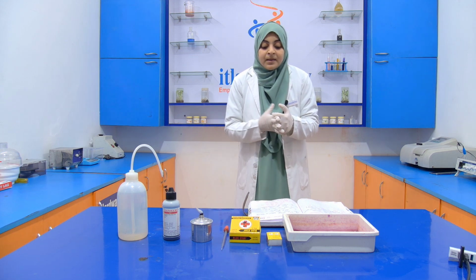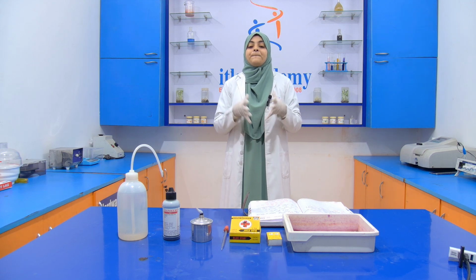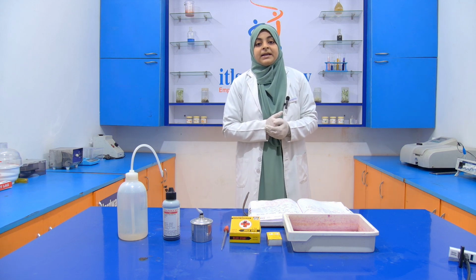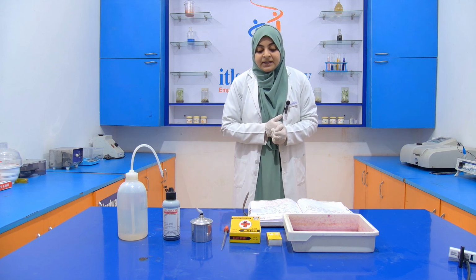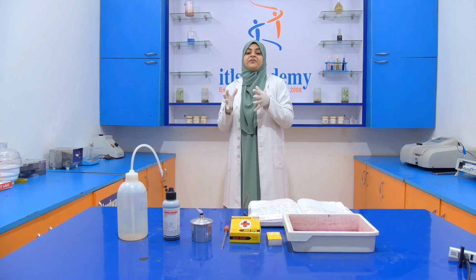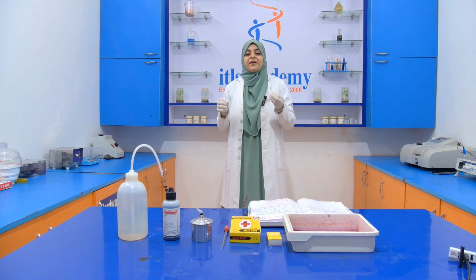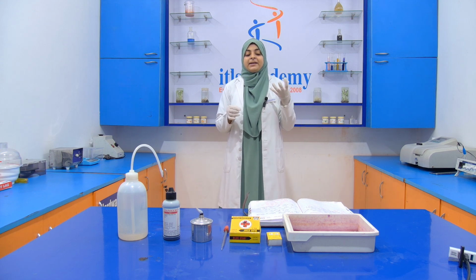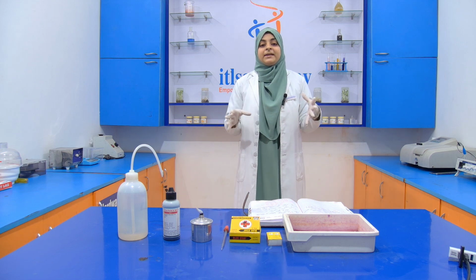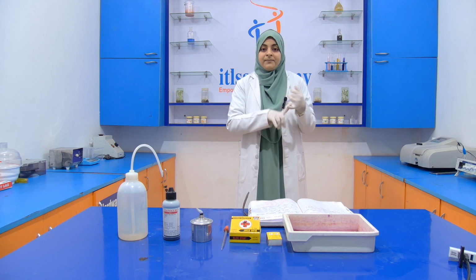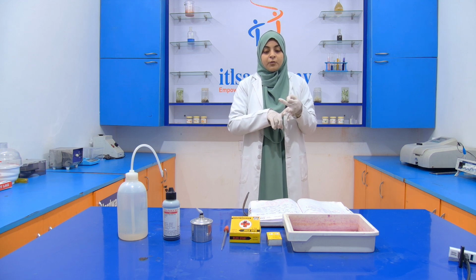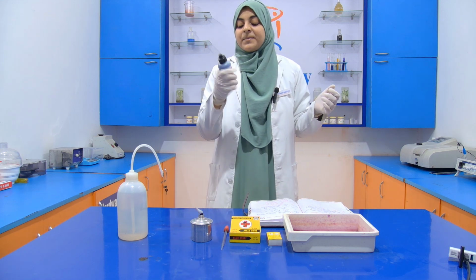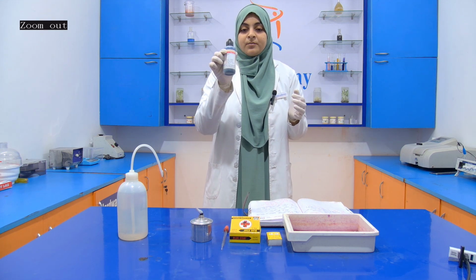Here in direct staining, we use a basic dye. For example, we use methylene blue, safranin, crystal violet, or malachite green. They all have a positively charged portion, so when they come in contact with the bacterial cell, they highlight it. You can use any one of these dyes. Here, the dye that we are going to use is methylene blue stain. This is your methylene blue stain.